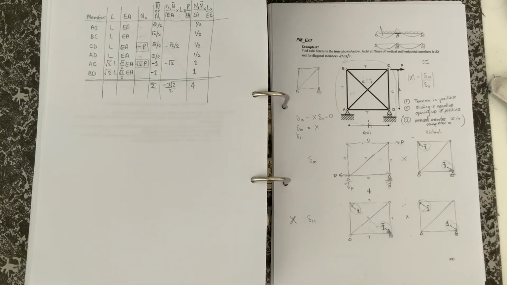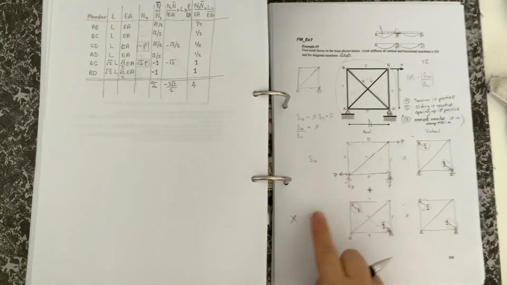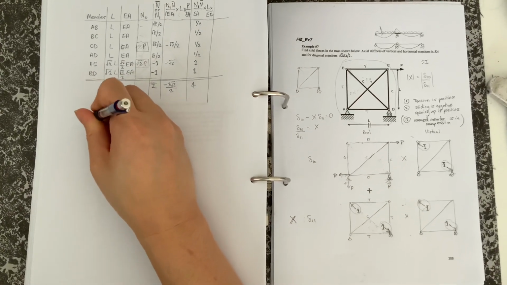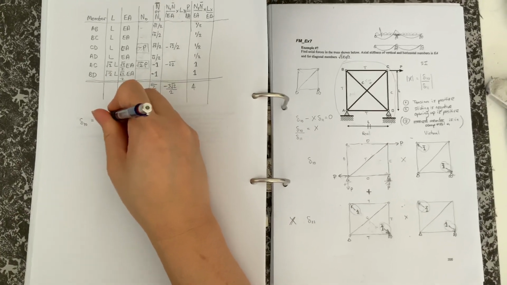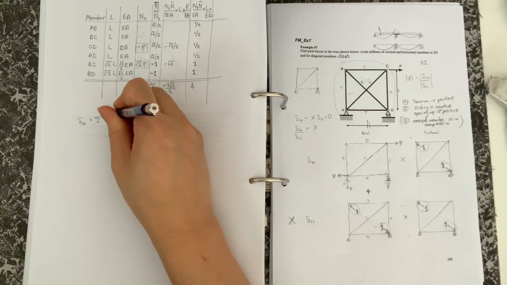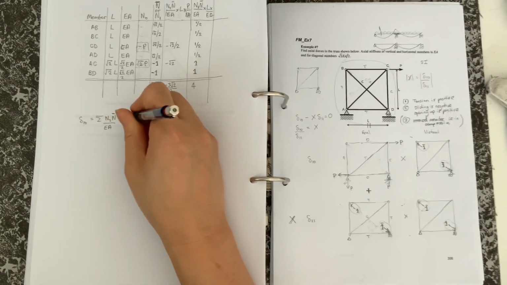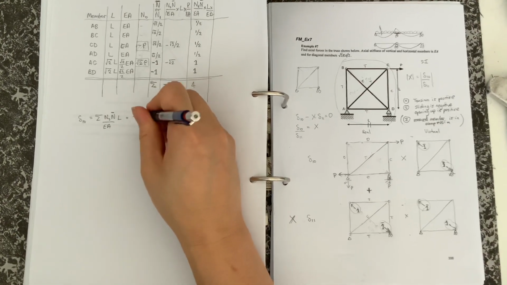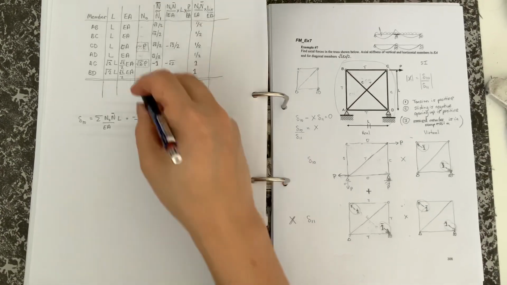So we're now in a position where we can work out the delta 1 naught and also the delta 1 1. So the delta 1 naught is going to be equal to the sum of all members, N naught N bar over EA multiplied by L, and then from there we've got minus 3 root 2 over 2 times P over EA.